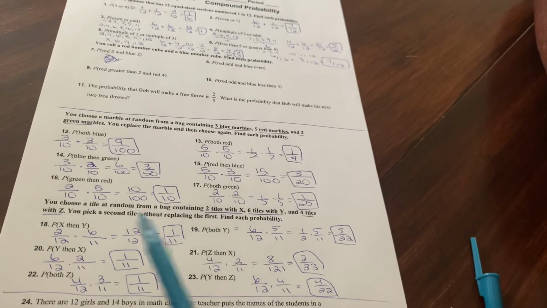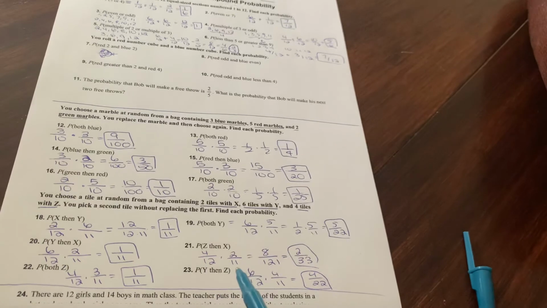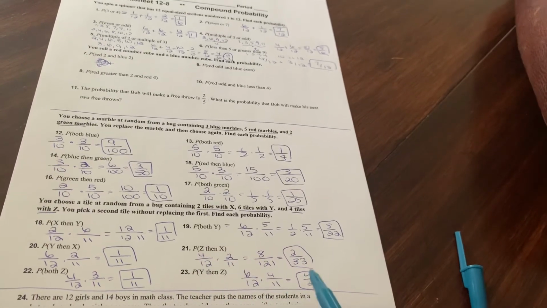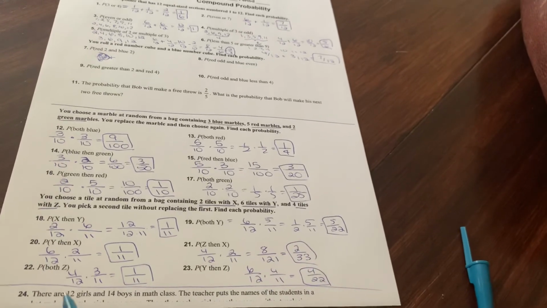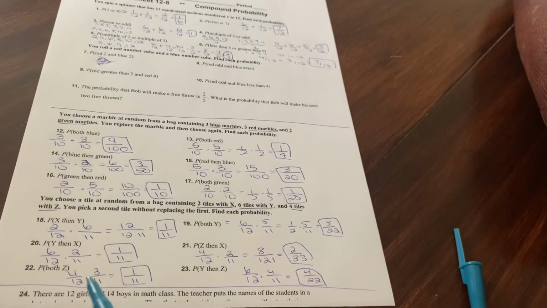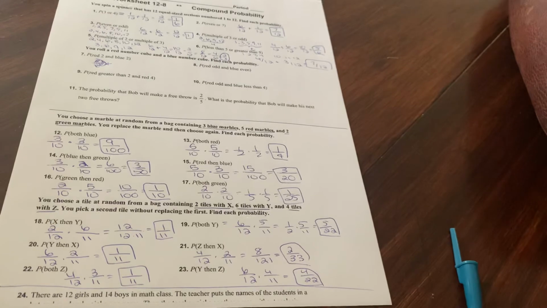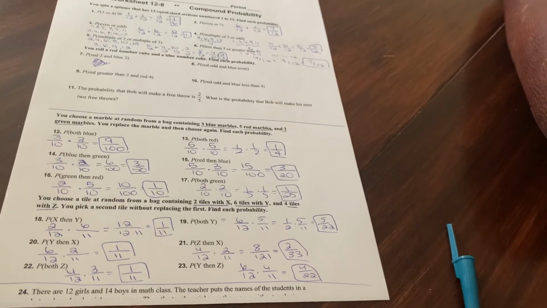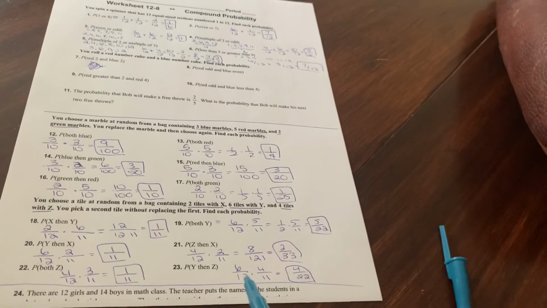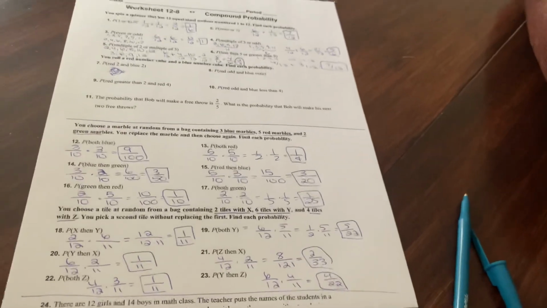Here, there are 4 Z tiles out of 12, but we're down 1 tile, so now we have 11, but there's still 2 tiles. So 8 out of 121, which reduces to 2 out of 33. Both are Z, so it would be 4 out of 12. Well, Z is now down to 3 Zs, out of 11. So this would reduce to 1/11. And then Y and Z, 6 out of 12, 4 out of 11. Okay, these are the answers. Just make sure you hand them in.